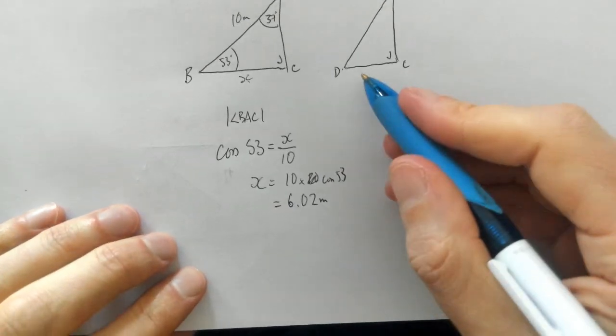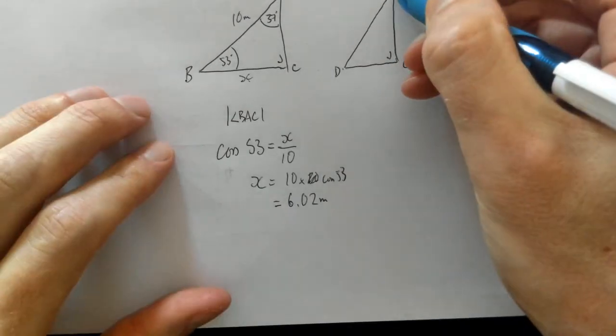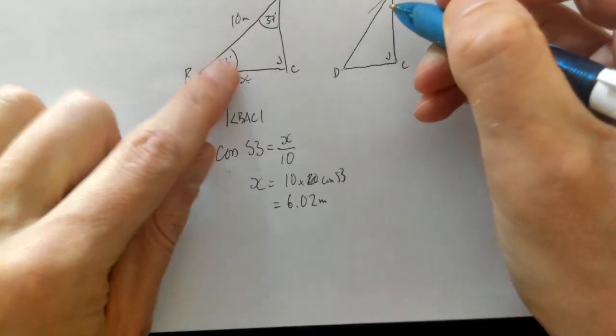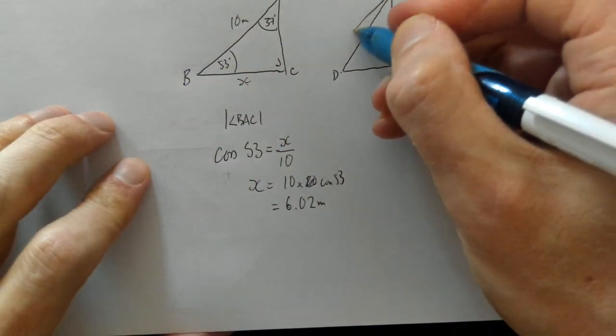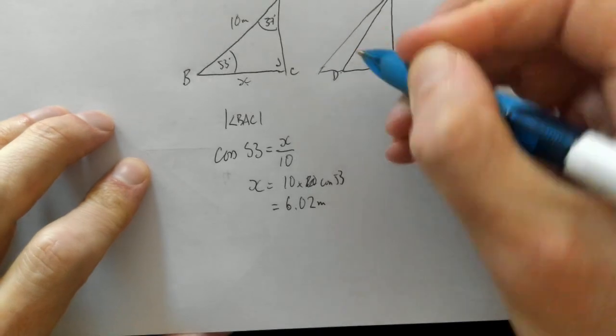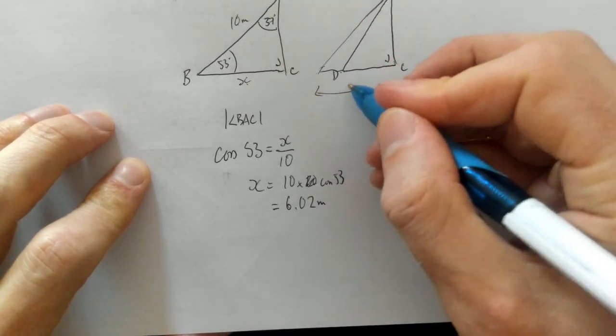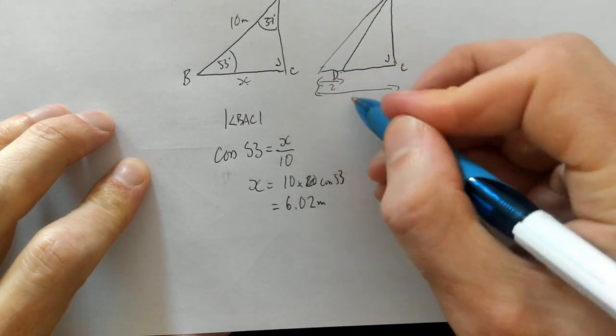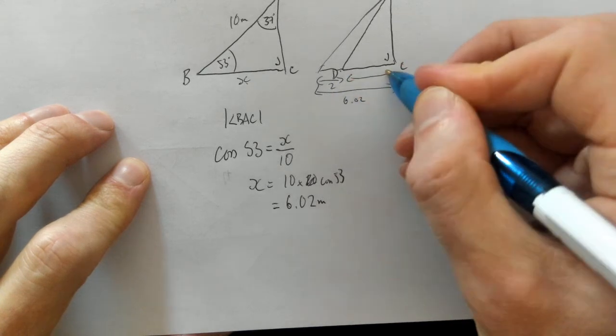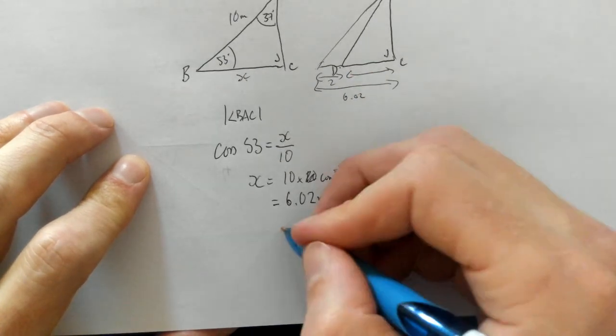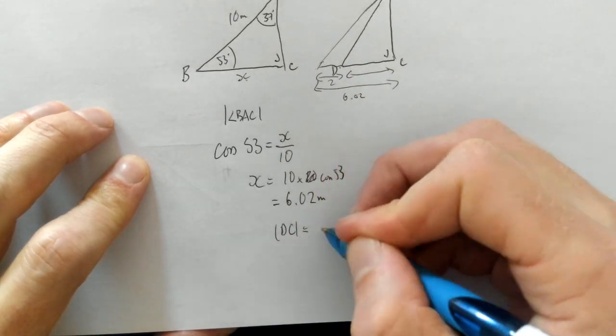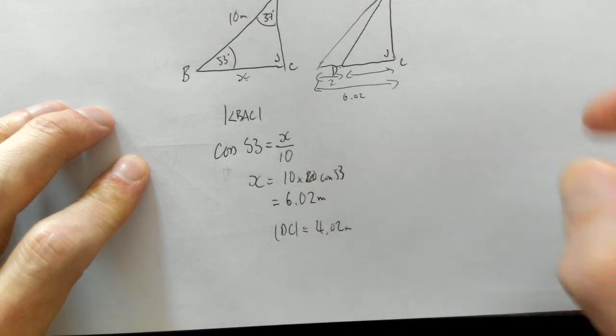And then it says DC. If you imagine the original triangle, I'm going to overlay this one over that one now. If that's 6.02 and that's 2, this is going to be 4.02, isn't it? So DC is equal to 4.02.